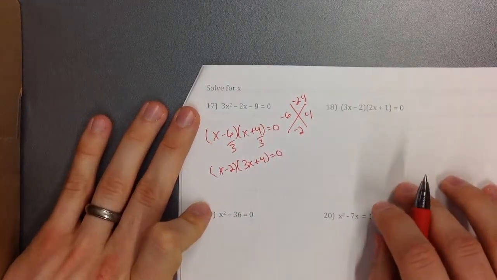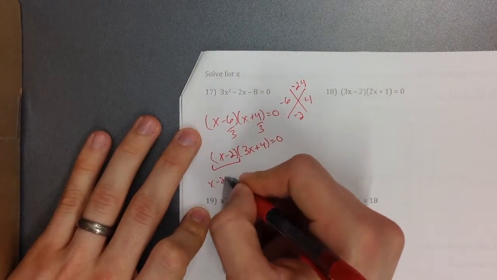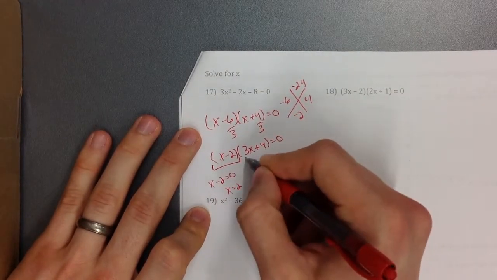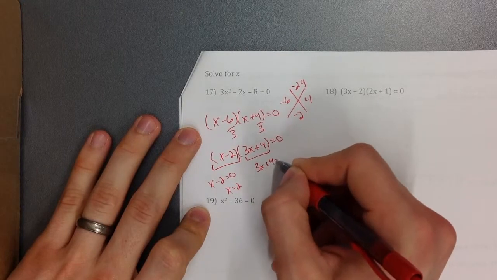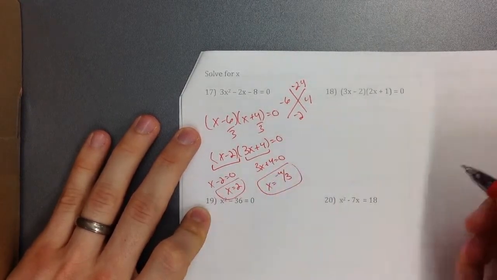And now I'm going to execute the solve just like I did on the GCF portion. X minus 2 could be 0, so x could be 2. And then 3x plus 4 could be 0. X is equal to negative 4 over 3. Those are my two answers.